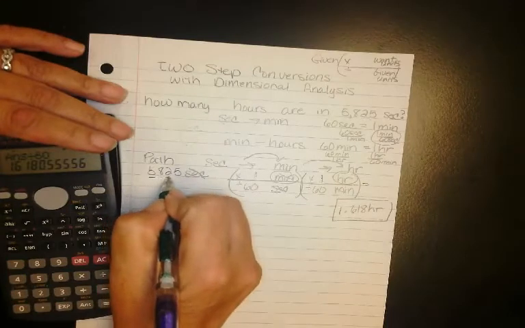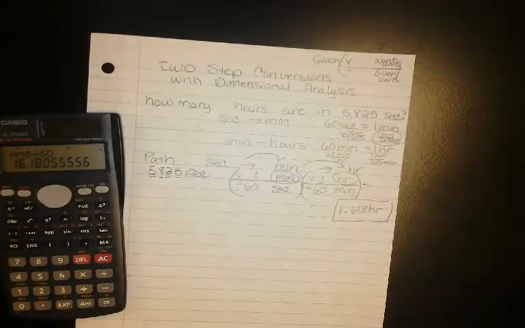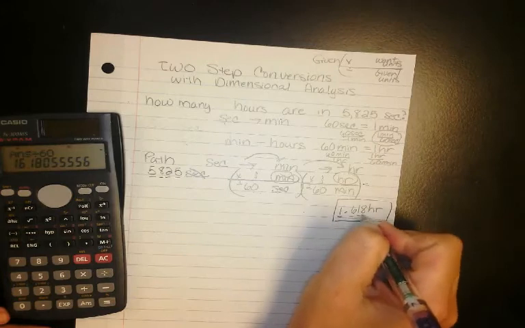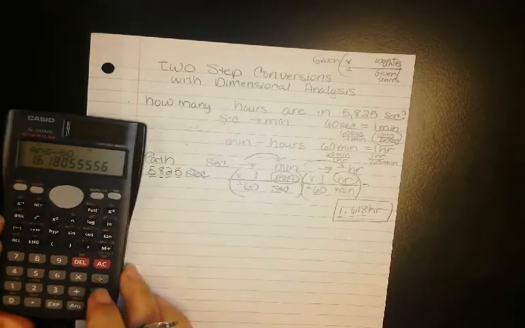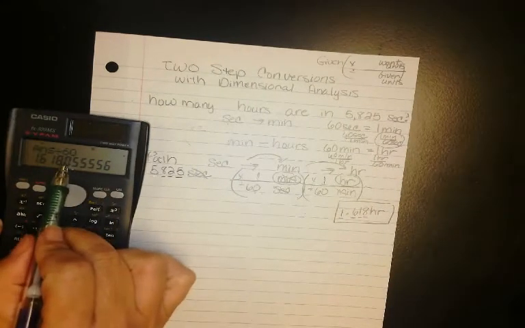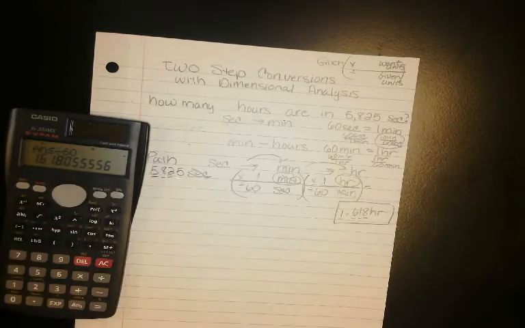4 significant figures in my given number, so I have 4 significant figures there, and notice I ended there, and the 0 that I'm not using does not round the 8, okay? So that's how we do our two-step conversions.